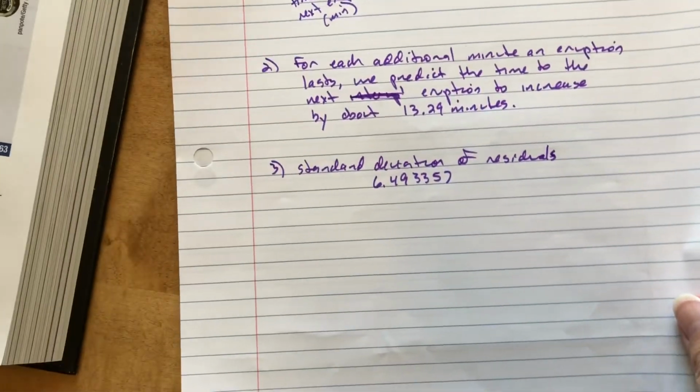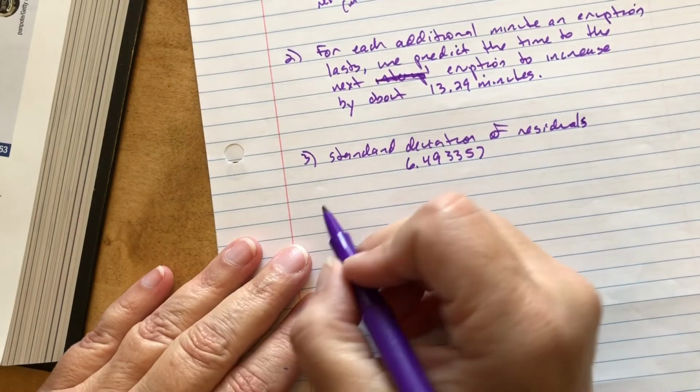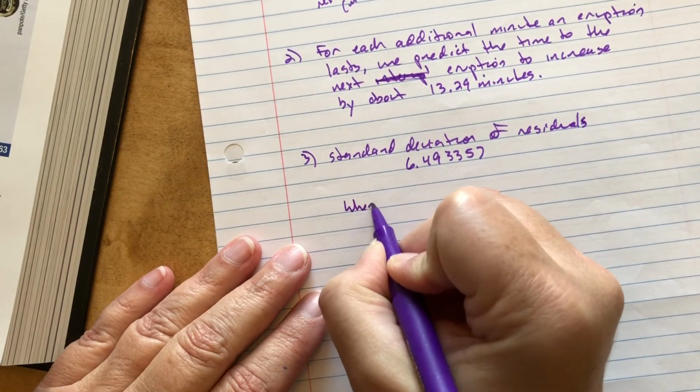I'm going to move the book so it's easier to read and write this. This is a long sentence.